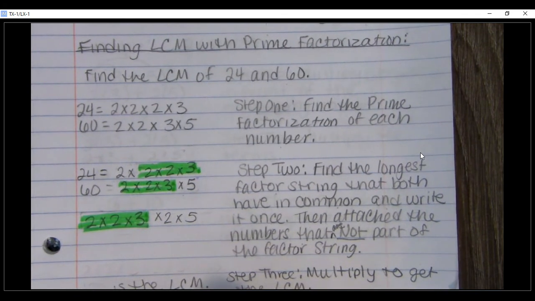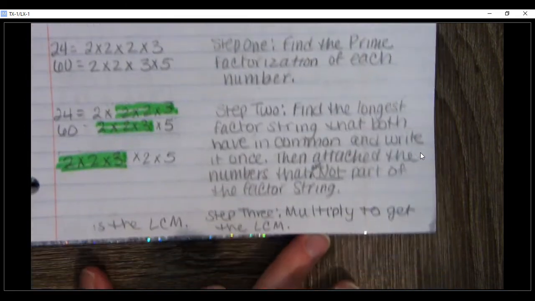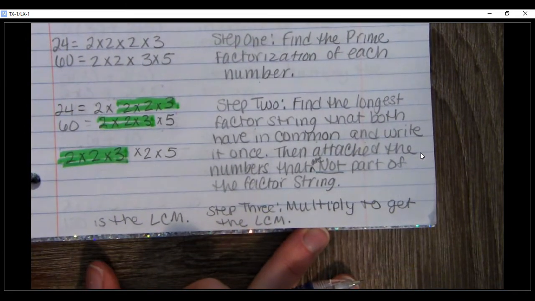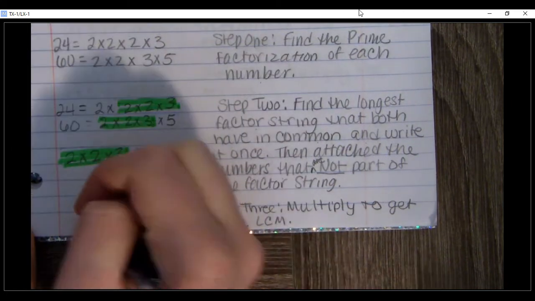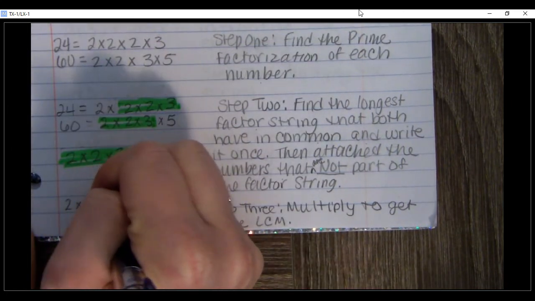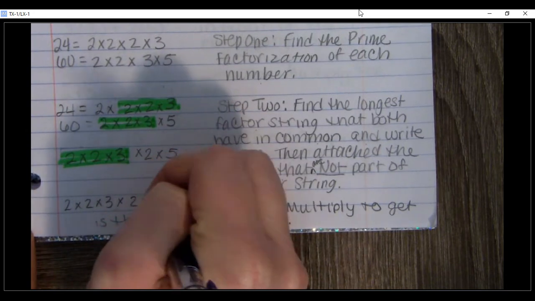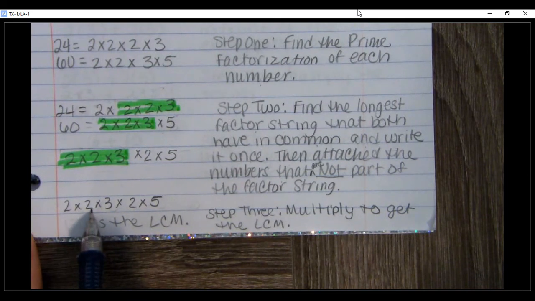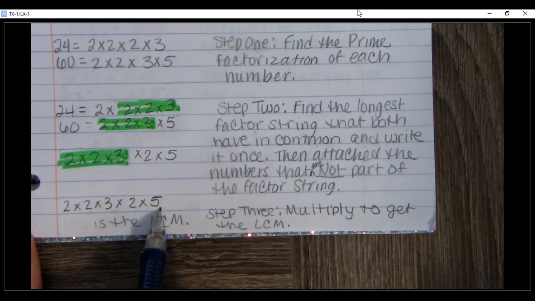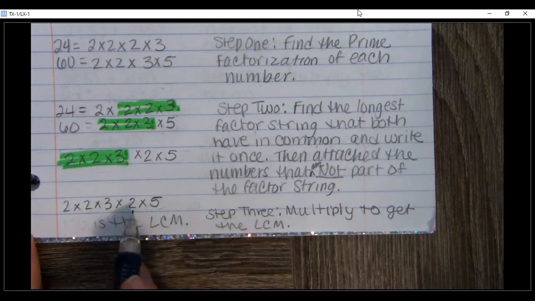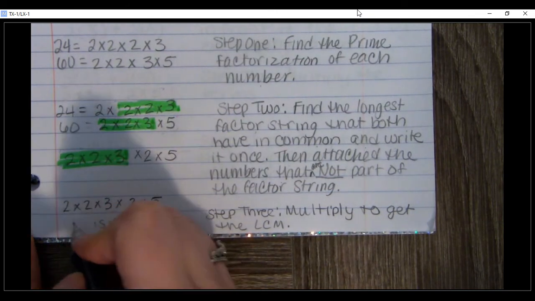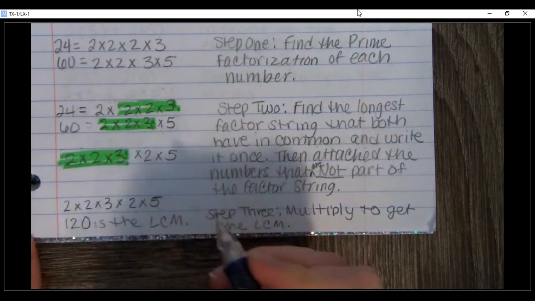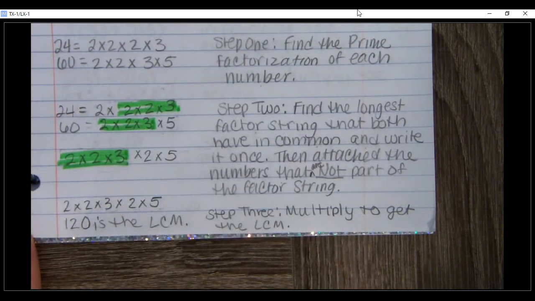Okay, step 3. Multiply to get the least common multiple. Okay, let's multiply all these together. 2 times 2 times 3 times 2 times 5. Okay. So we got 2 times 2, which is 4. 4 times 3, which is 12. Then over here, 2 times 5. 12 times 10, which is, of course, 2 times 5. You can multiply all those together to get 120, which is the least common multiple.